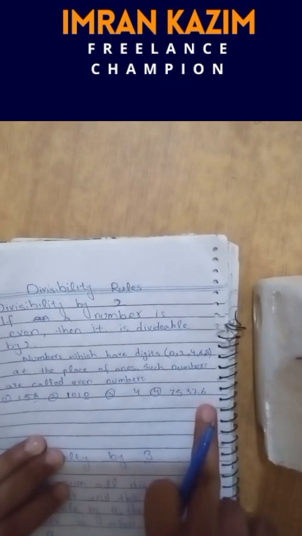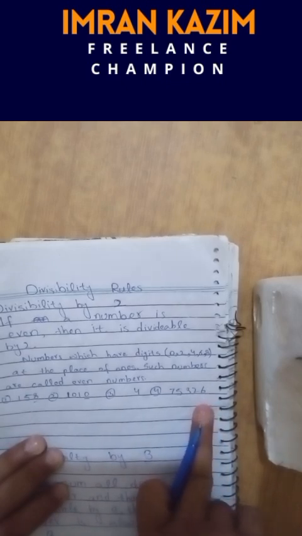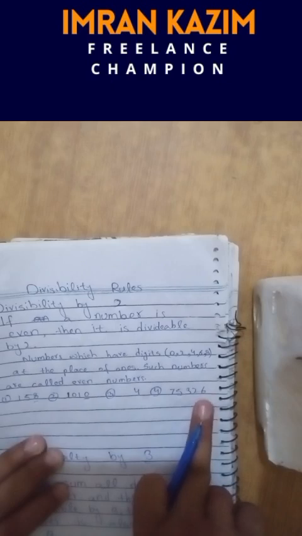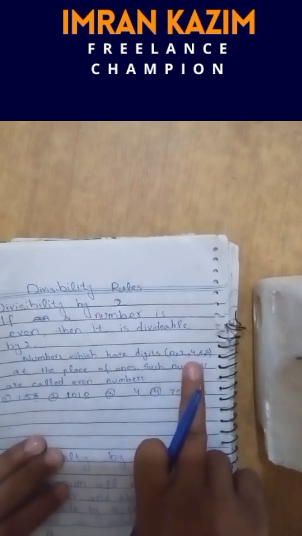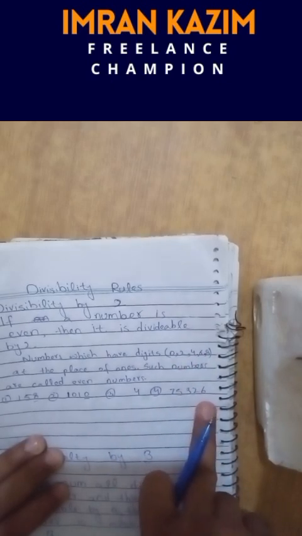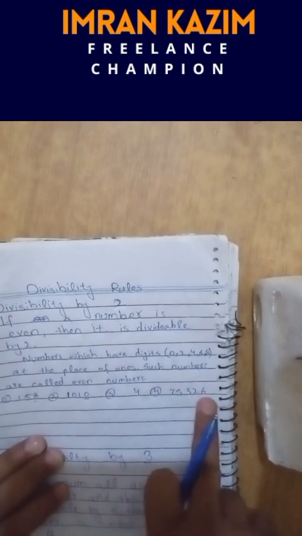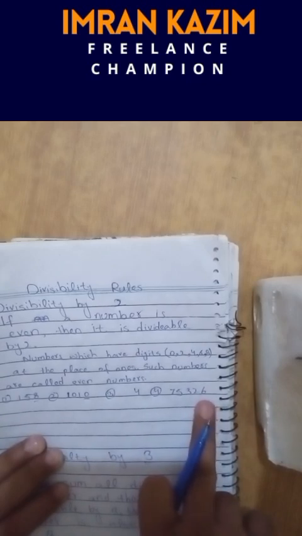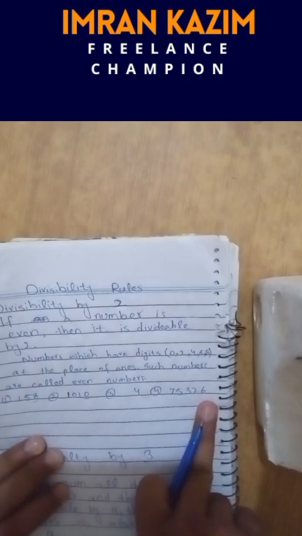This is very crucial. This is the condition for a number to be an even number: the number has an even digit at the place of ones. These are even digits: 0, 2, 4, 6, 8. Whenever we find these even digits at the place of ones, we can easily say that such a number is an even number and easily divisible by 2. So we are having 6 at the place of ones. This is also divisible by 2.